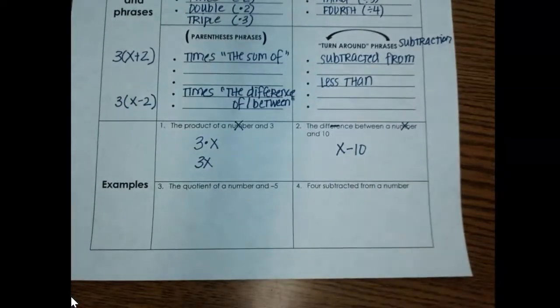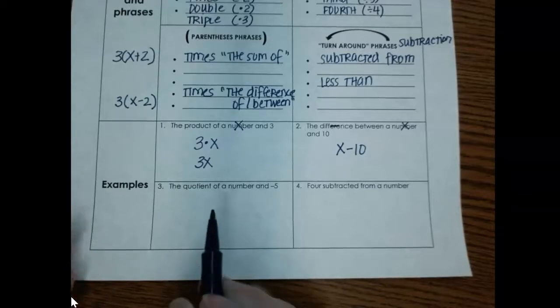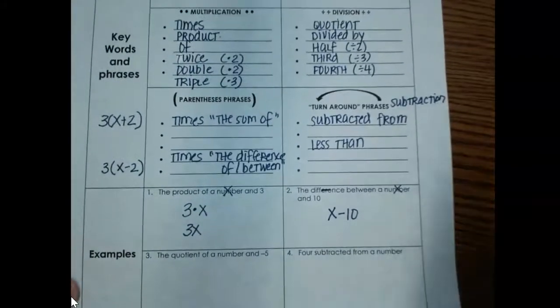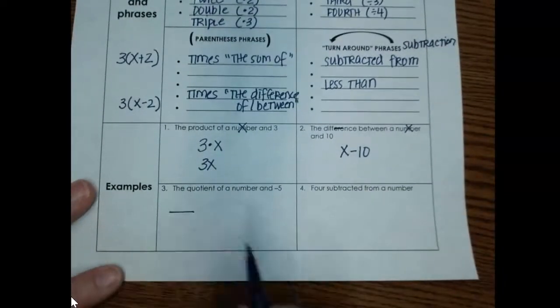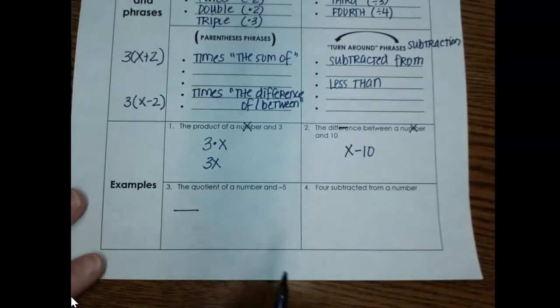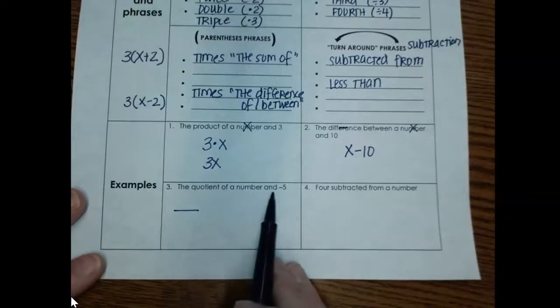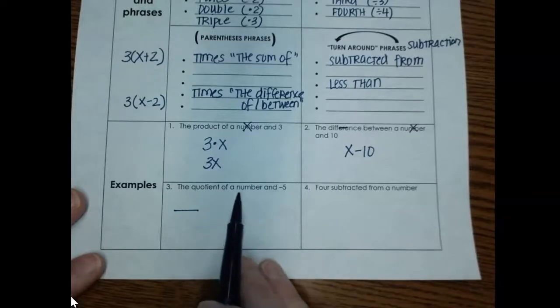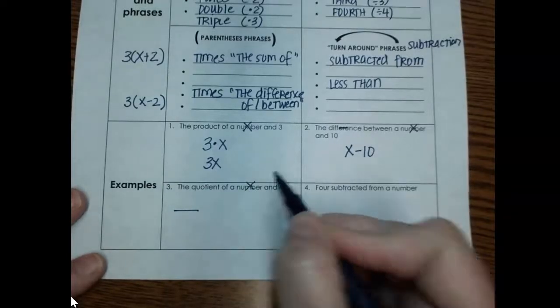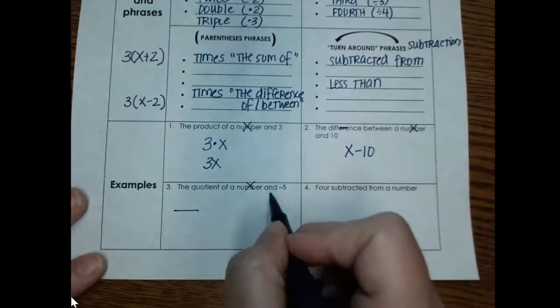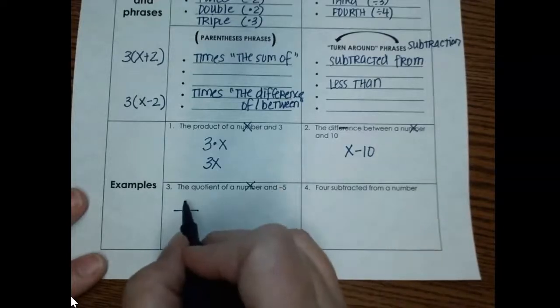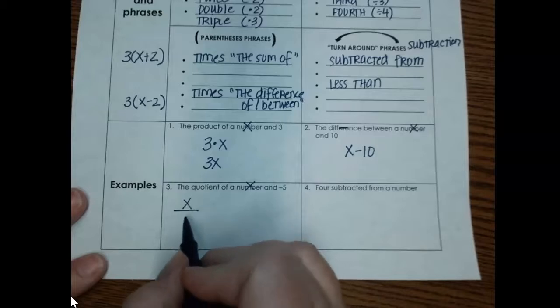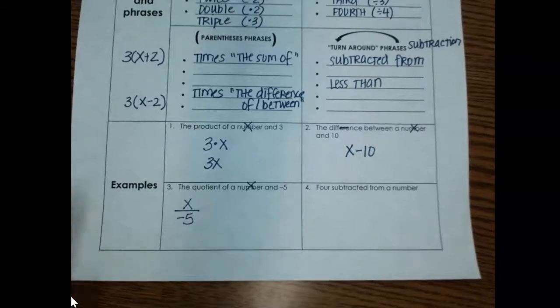Okay, how about the quotient of a number and 5? So quotient means division. If we come back up to our list up here, I'm going to write a fraction bar. Now when you write these, you need to write them in the order in which they come. So they say a number. We don't know what the number is. I'm going to call it x. And 5. The and is where the division is going. So the quotient of a number and 5.